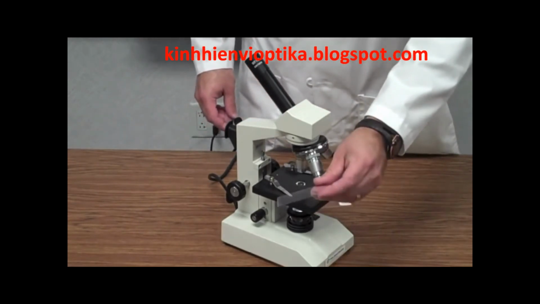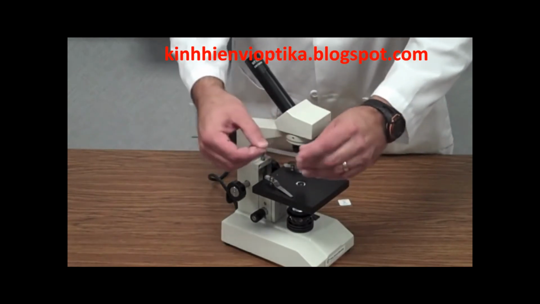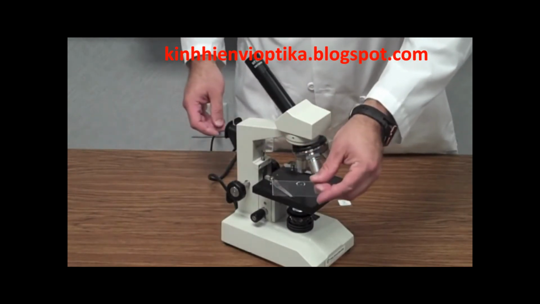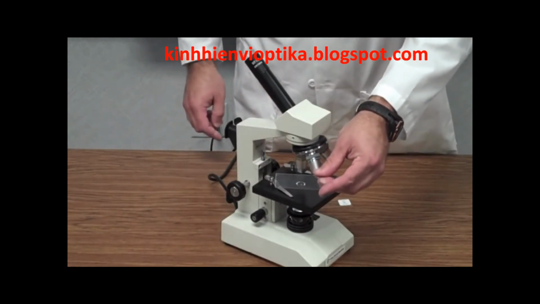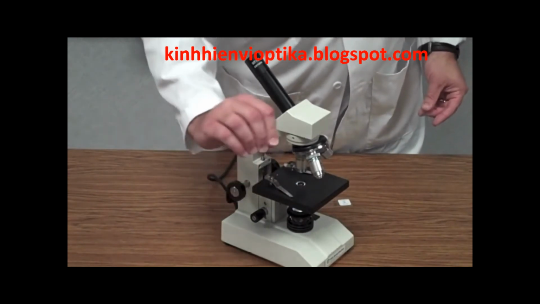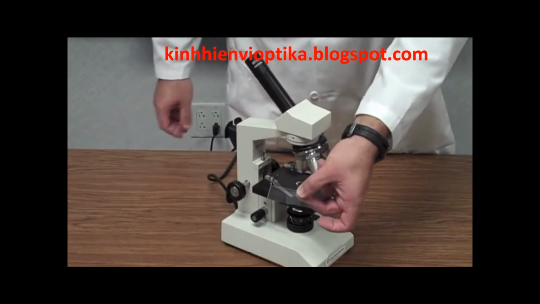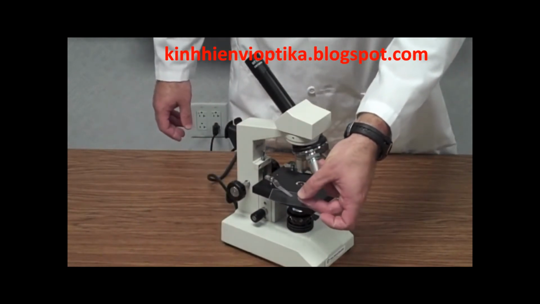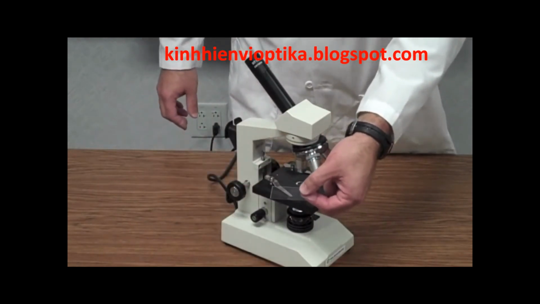This is a slide. They can either be plastic or glass. This one is plastic. It makes it a little bit more durable, but I can also use glass as a slide. I would put my specimen on here so that I can put it on the stage so I can see it. This right here is a cover slip. Cover slips are used to cover up the specimen on the slide. Okay, that way it keeps it in view and makes it easier to see.